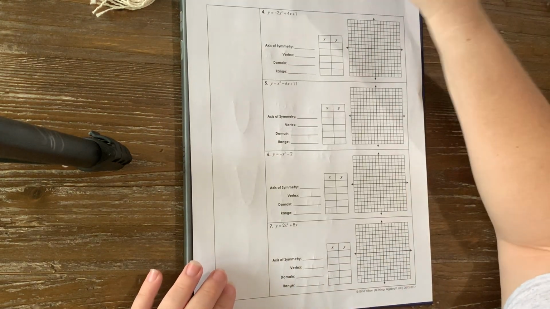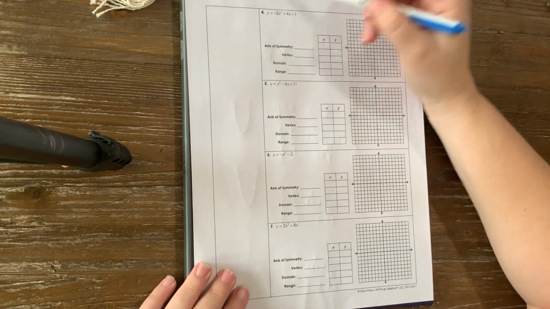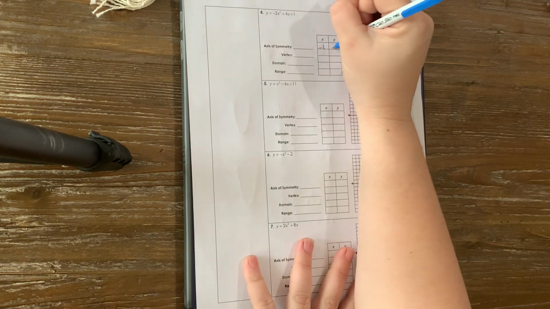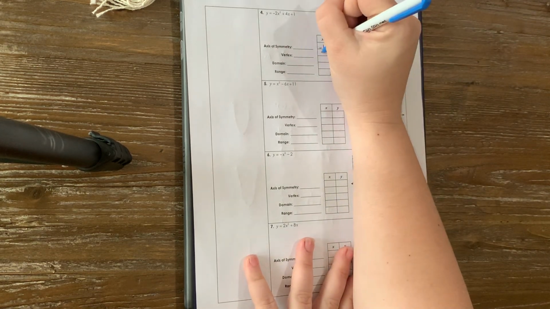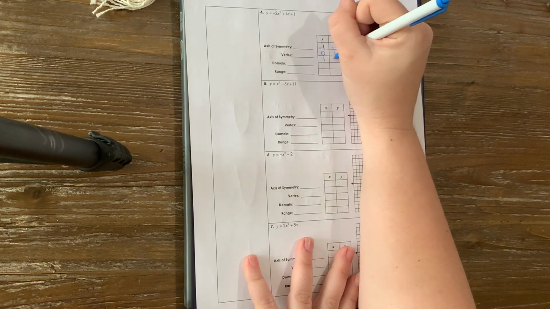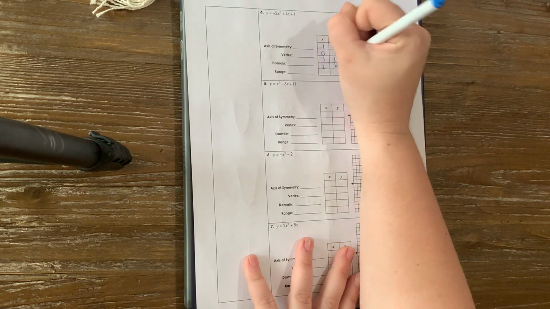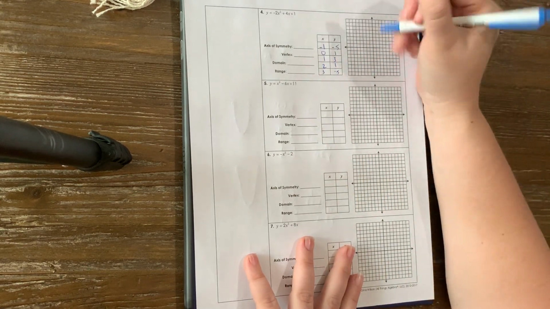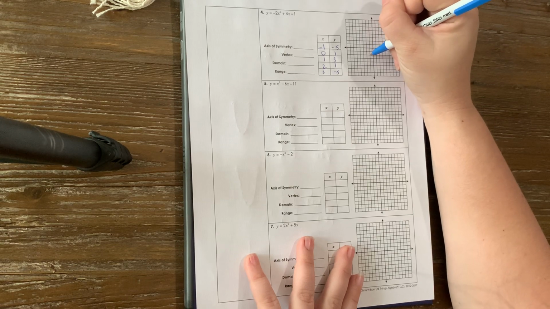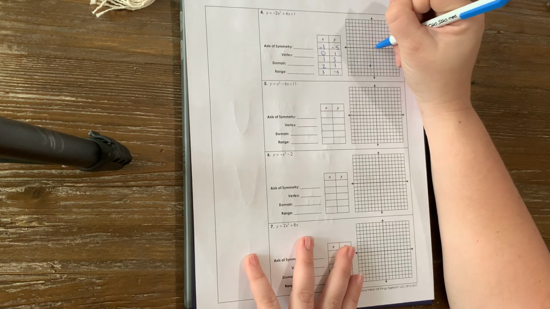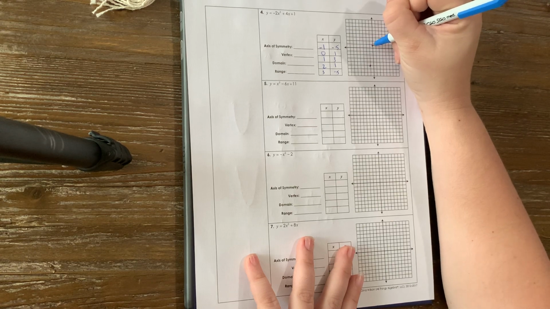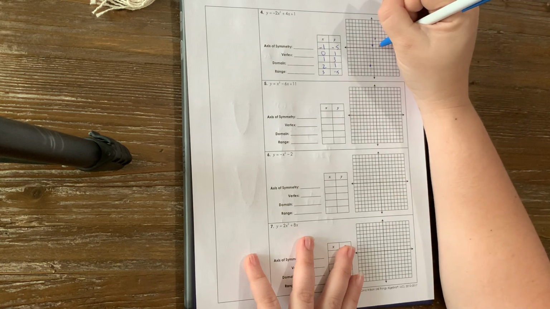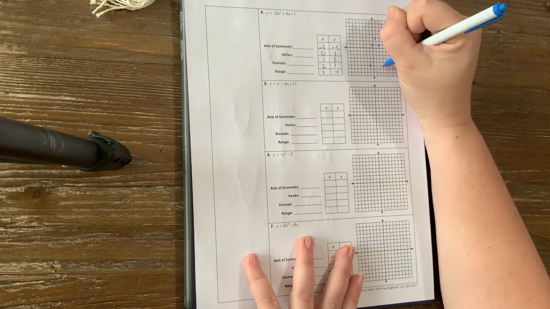So we have, you want to type this in on your calculator on your y equals. You can fill in your table. So we have -1, -5, 0, 1, 1, 3, 2, 1, and 3, -5. And then you want to graph those. So -1, -5, 0, 1, 1, 3, 2, 1, and 3, -5.